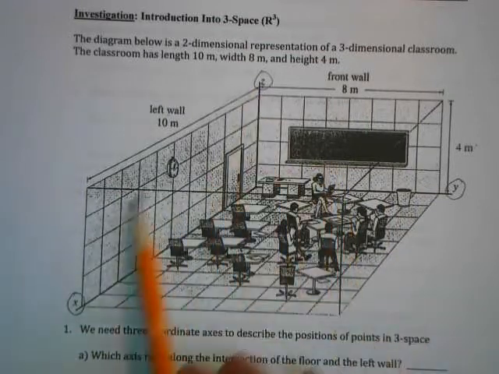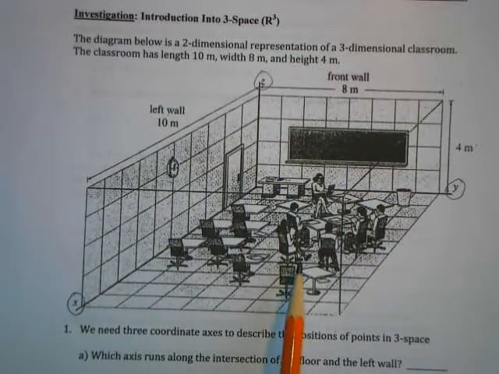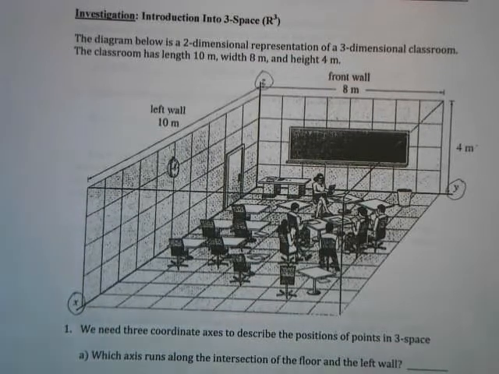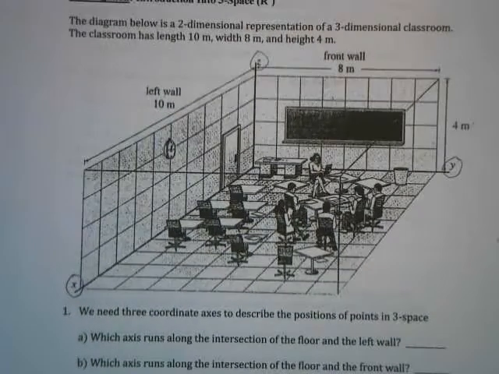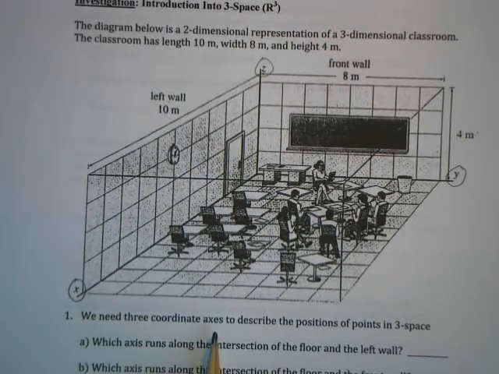So basically any point in the classroom I could represent through an XYZ coordinate. Okay, so there's a whole series of questions here that are going to help us maybe get a better understanding of how this works. So we need 3 coordinate axes to describe the position of points in 3 space. I just sort of mentioned this.